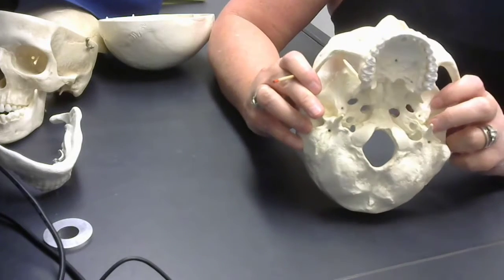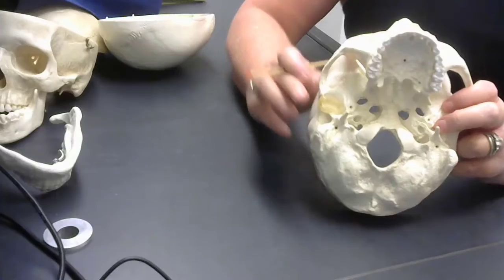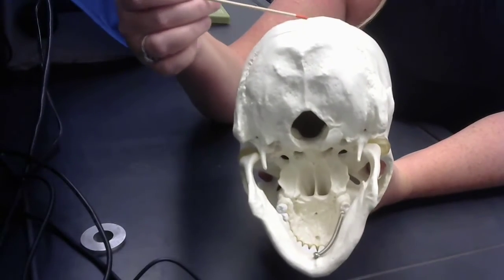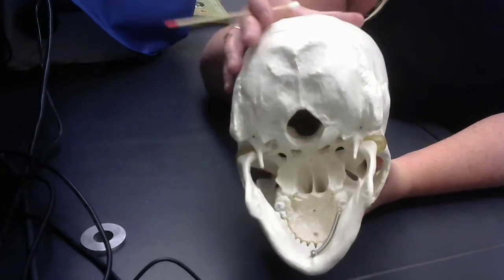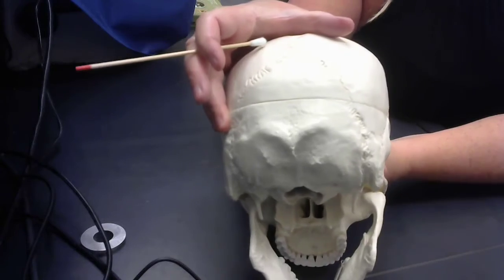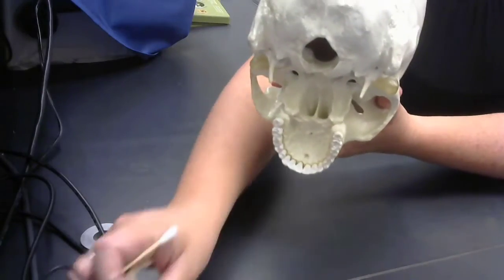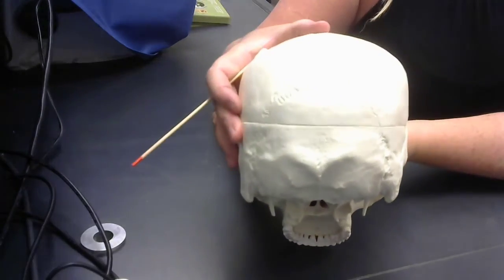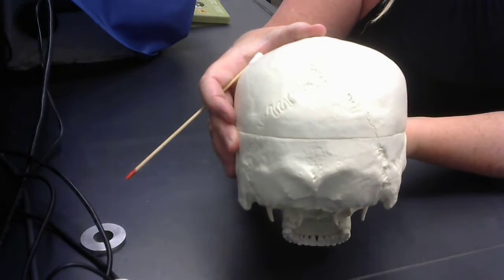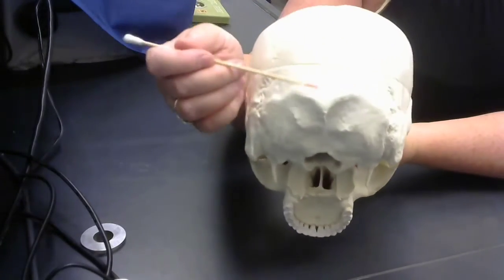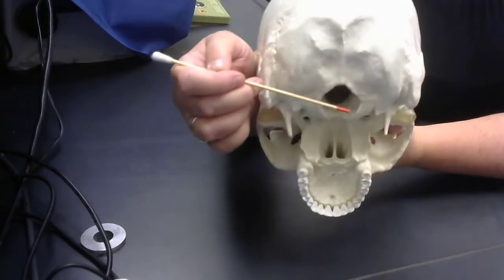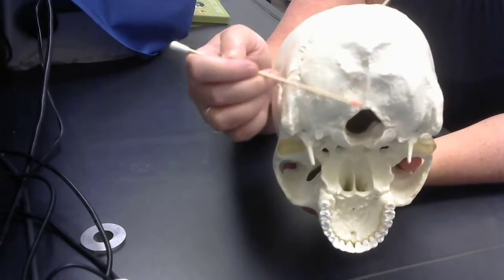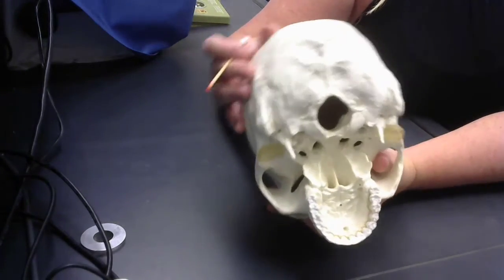So let's look at some structures of the occipital bone. Remember, this whole thing is the occipital bone. Remember we've got the lambdoidal suture here in the back. This is all occipital bone, and all this at the bottom is still occipital bone.